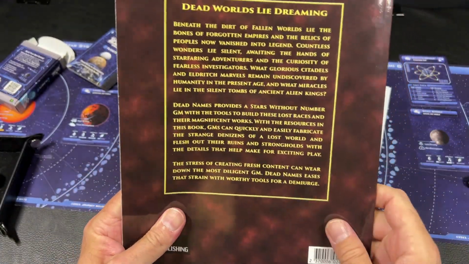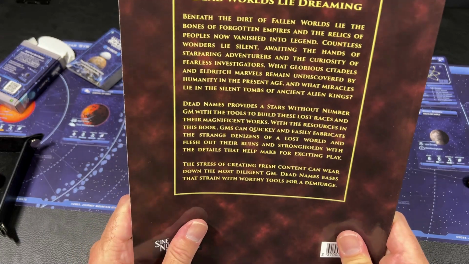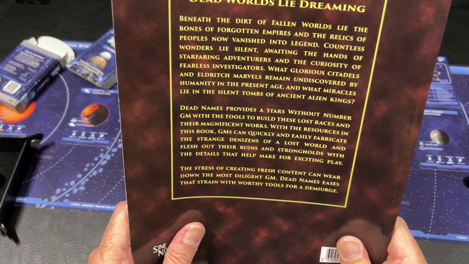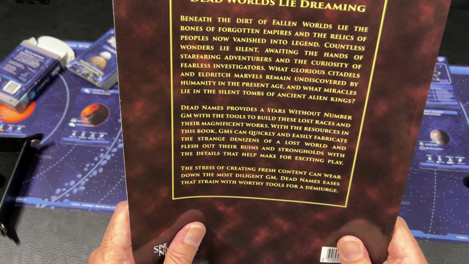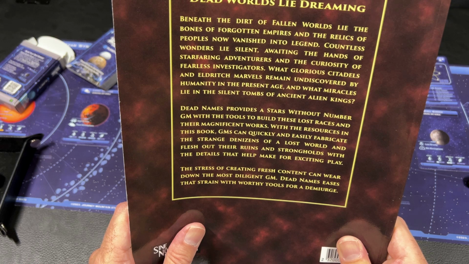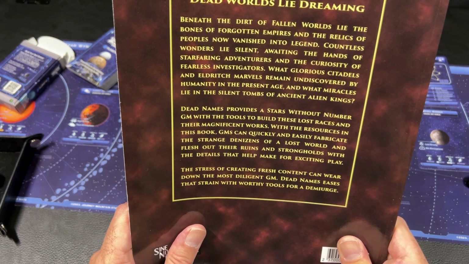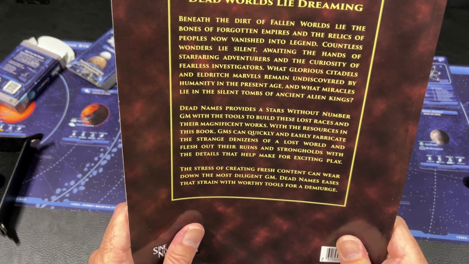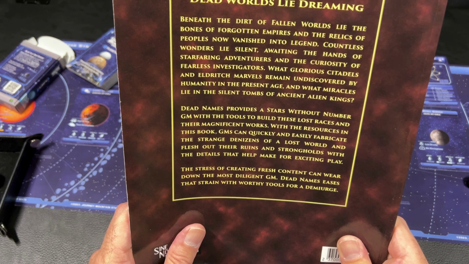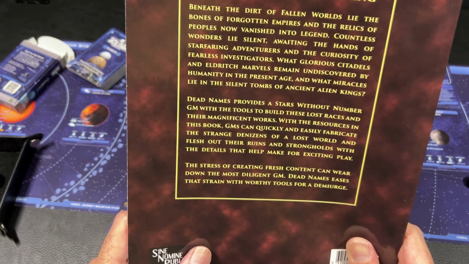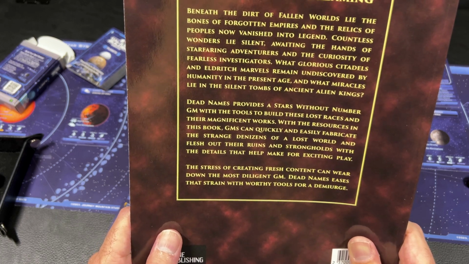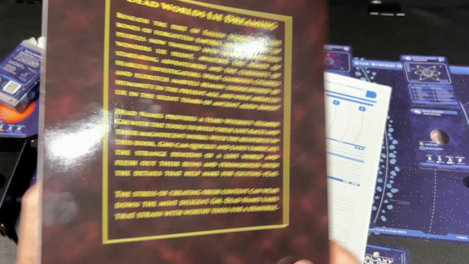But this says that here, beneath the dirt of fallen worlds lie the bones of forgotten empires and the relics of peoples now vanished into legend. Countless wonders lie silent, awaiting the hands of the starfaring adventurers and the curiosity of fearless investigators. What glorious citadels and eldritch marvels remain undiscovered by humanity in the present age? And what miracles lie in the silent tombs of ancient alien kings? Dead Names provides a Stars Without Number GM with the tools to build these lost races and their magnificent works.